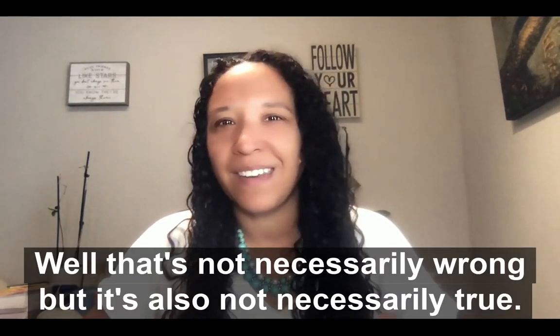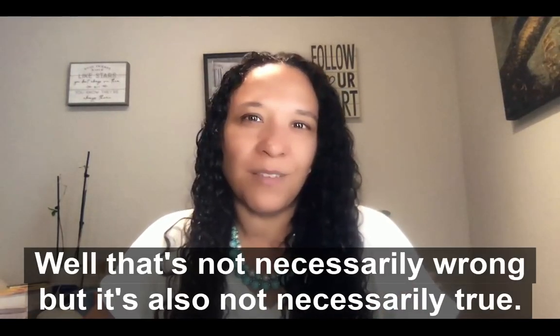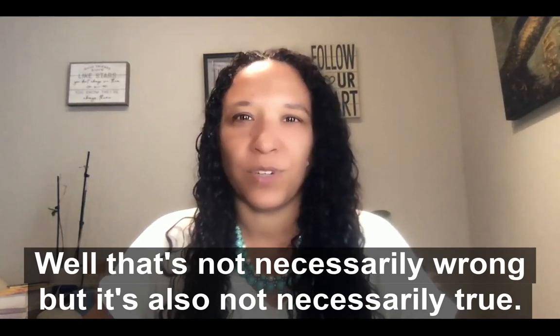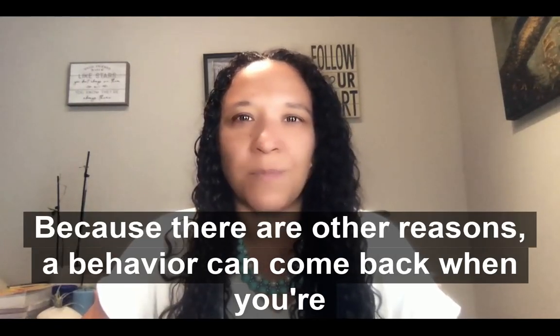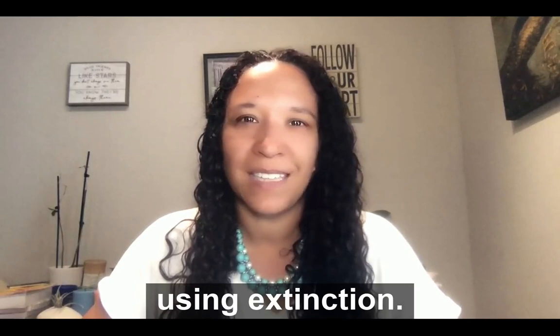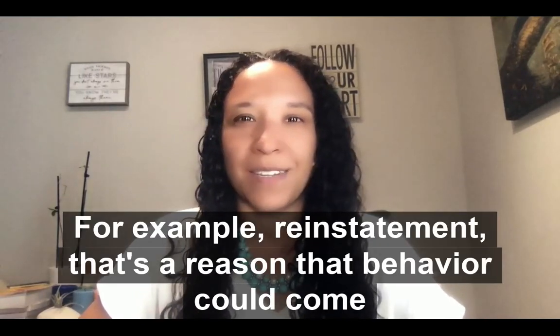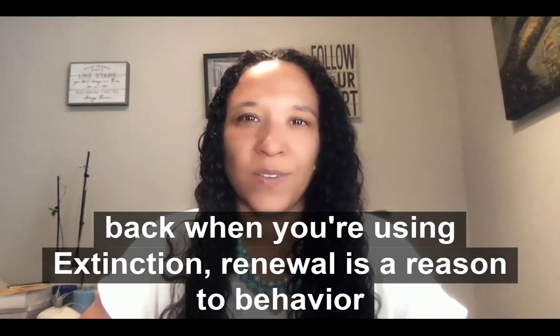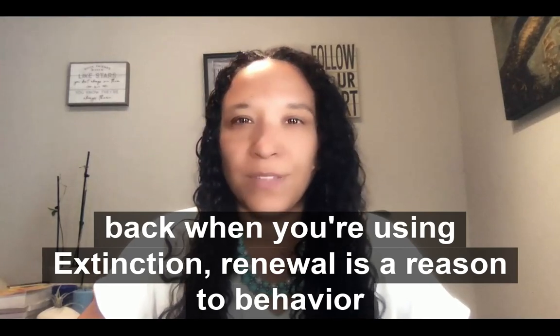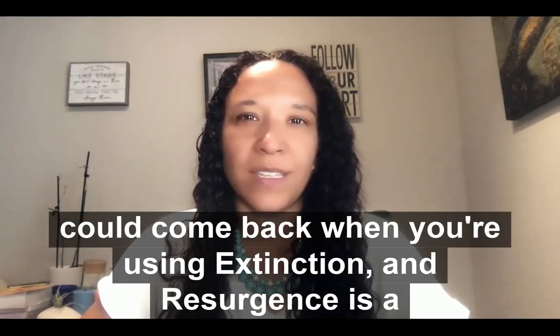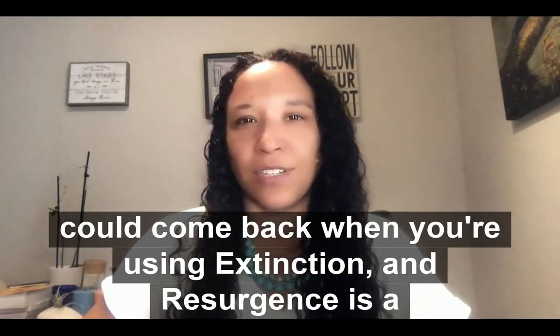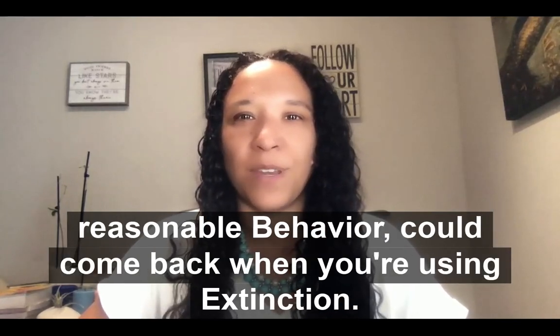Well, that's not necessarily wrong, but it's also not necessarily true, because there are other reasons a behavior can come back when you're using extinction. For example, reinstatement. That's a reason a behavior could come back when you're using extinction. Renewal is a reason a behavior could come back when you're using extinction. And resurgence is a reason a behavior could come back when you're using extinction.